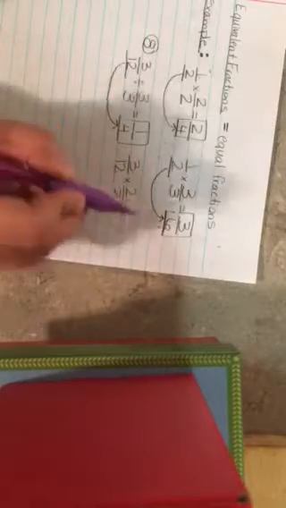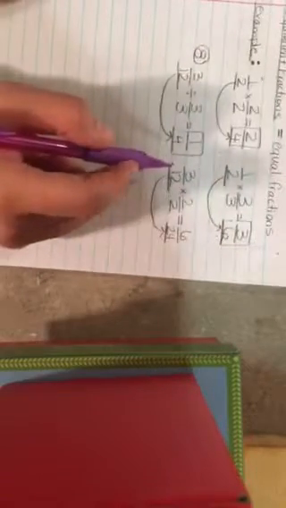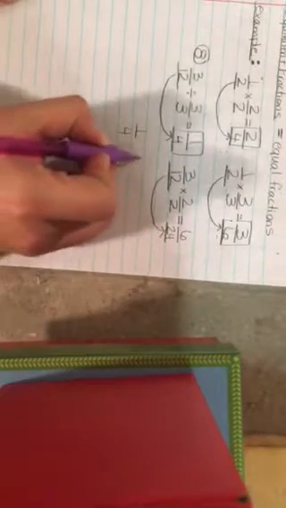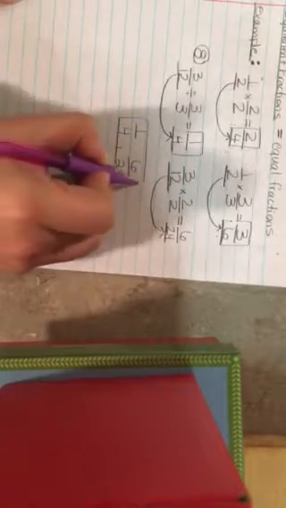3 times 2 is 6. 12 times 2 is 24. So 3/12 and 6/24 are equivalent fractions. So your answer for number 8 is going to be 1/4 and 6/24. That's going to be your answer for this.